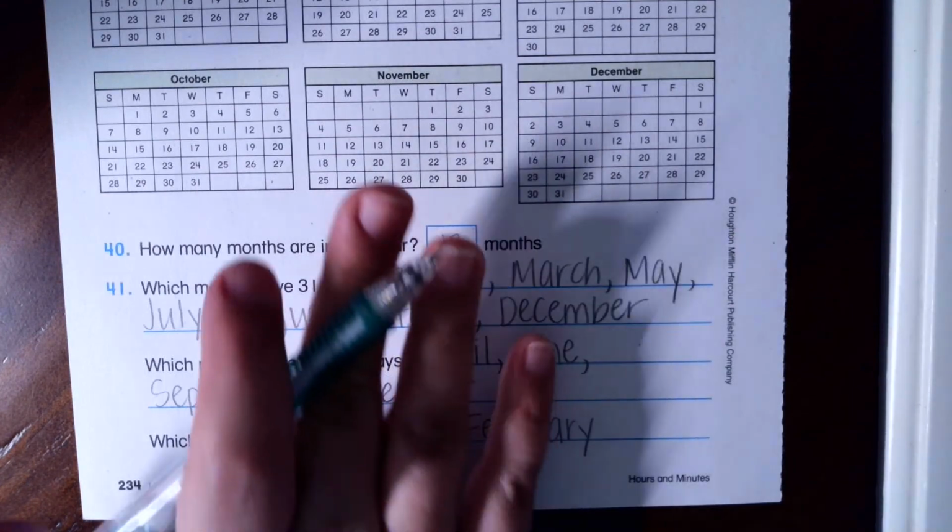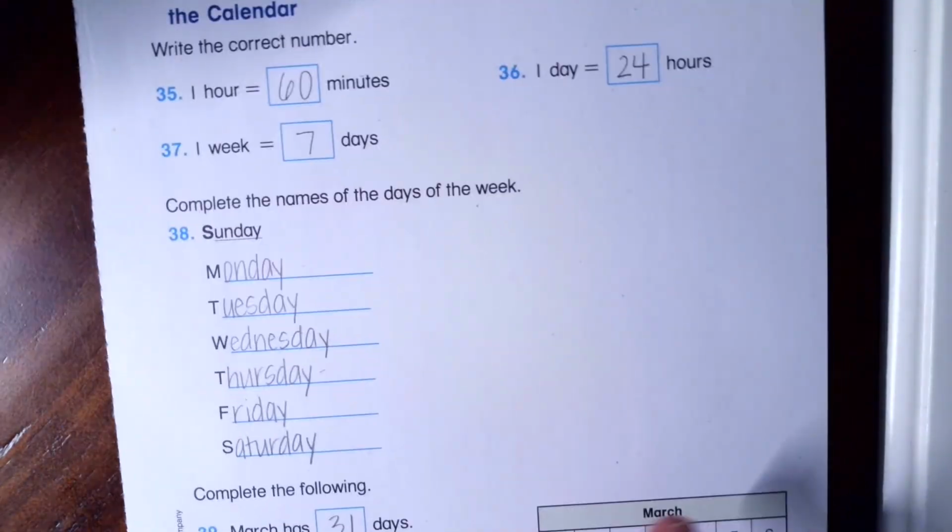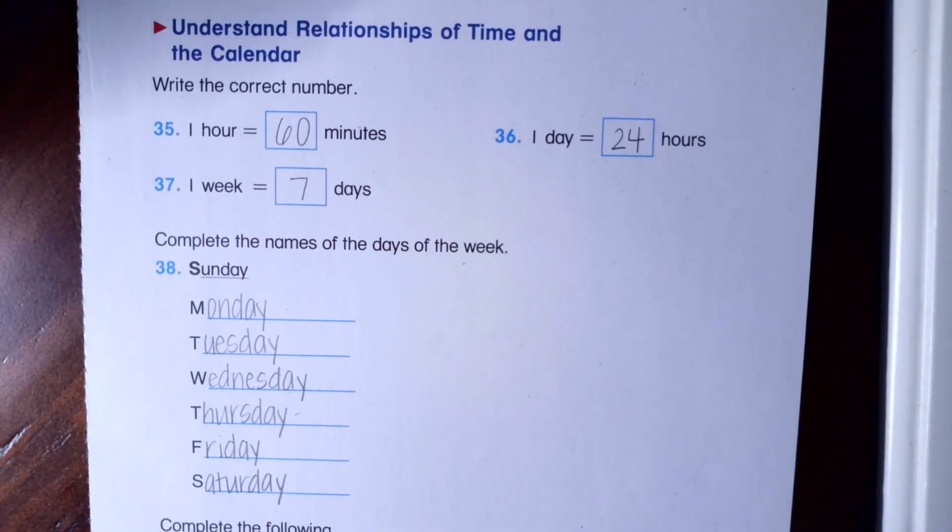All right, friends, that is it for our lesson today. I hope you enjoyed our little bit of a different type of lesson today with calendars. Calendars are pretty fun, and they are something that you will use for the rest of your life.